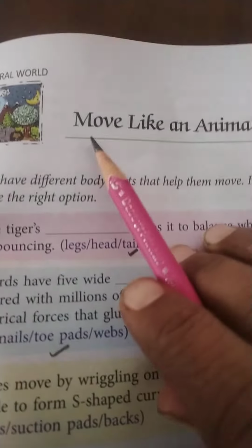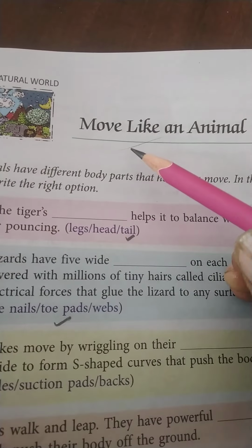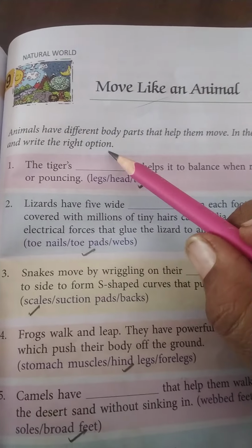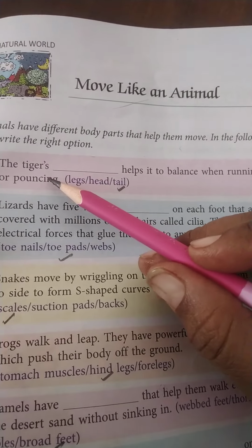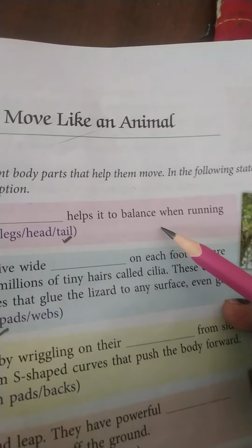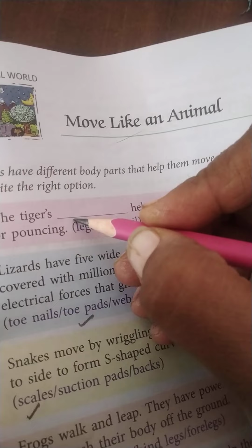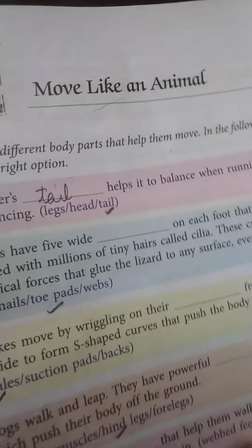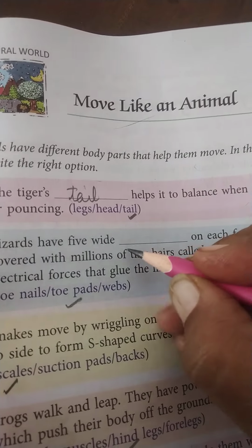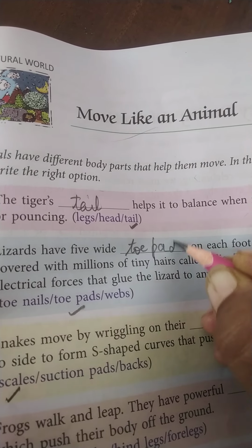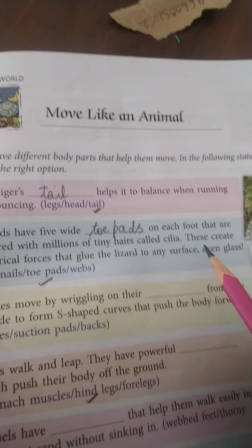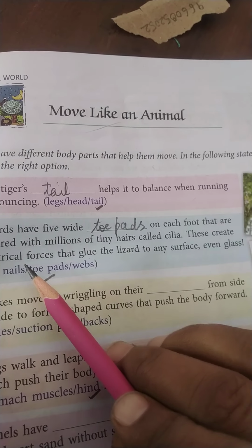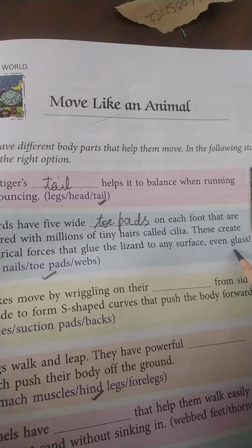Now move to page number 71. This relates to chapter number 29, Move Like an Animal. Animals have different body parts that help them move. In the following statements, choose and write the right options. The tiger's tail helps it to balance when running or pouncing. Its tail balances. Lizards have 5 wide toe pads on each foot that are covered with millions of tiny hairs called cilia. These create electrical forces that glue the lizard to any surface, even glass.